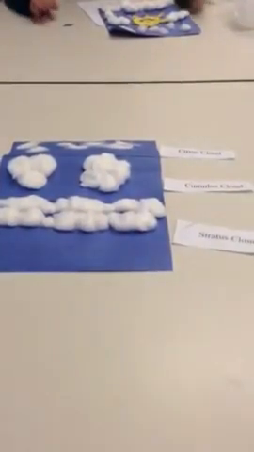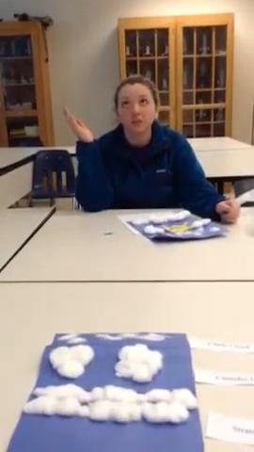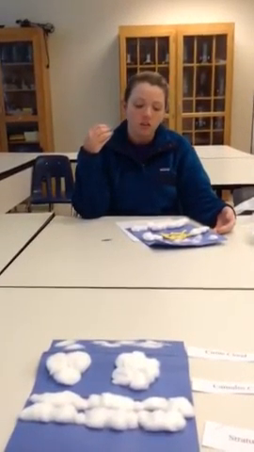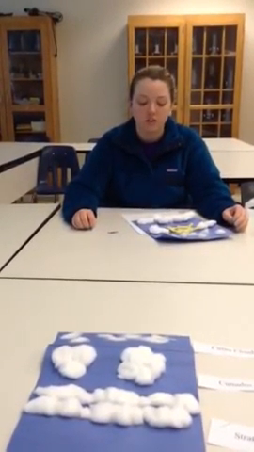Okay, so for the top one, what did y'all have? Cirrus. Yep, that's right, because they're long and wispy. Remember, they're the ones that are going to be really high in the sky. So if you see something really, really high in the sky, that's a cirrus cloud. But there are other types of cirrus clouds, that's just the main topic of it.